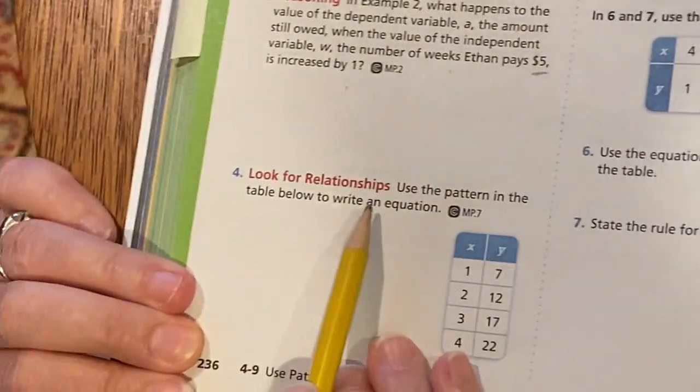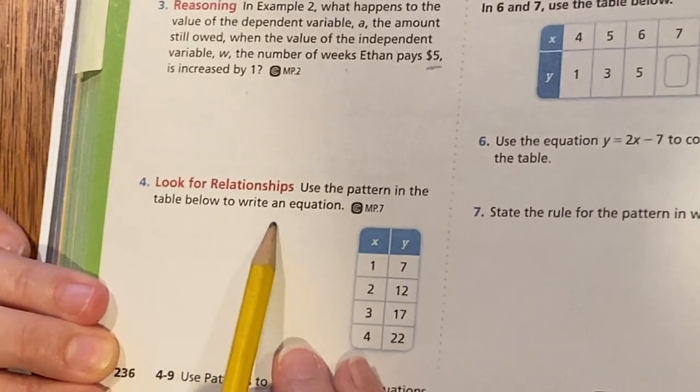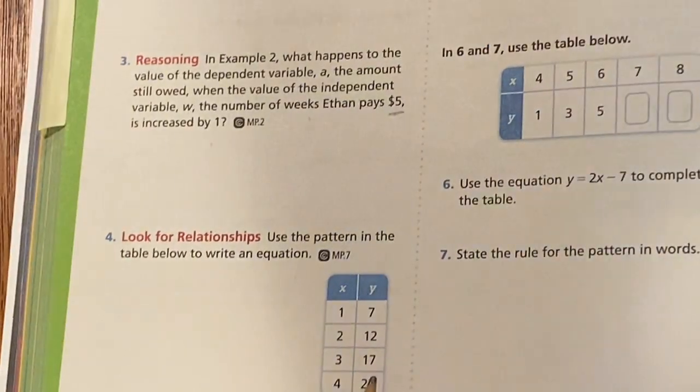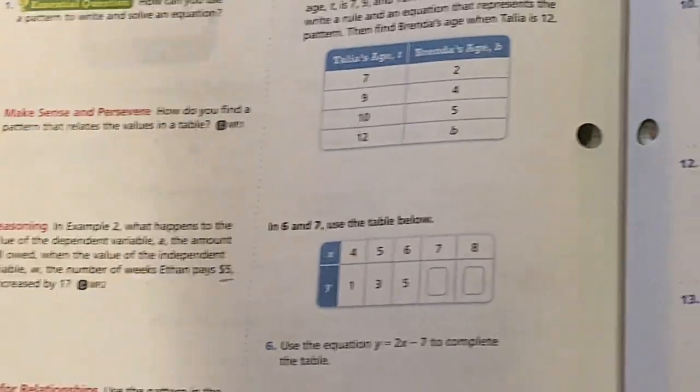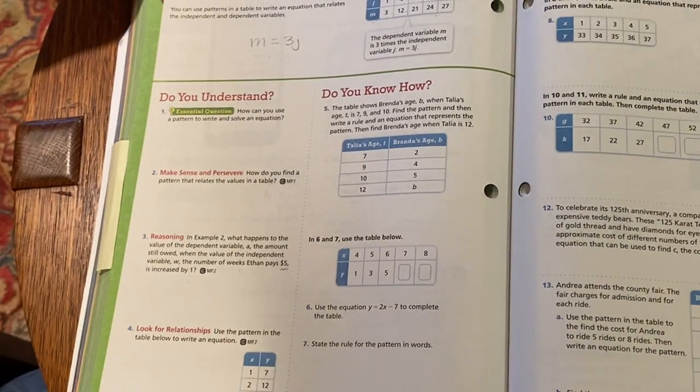And this one, look for relationships. Use the pattern in the table below to write an equation, just like we did up here at the top. So pause the video, answer those questions, and start it up again when you're ready.